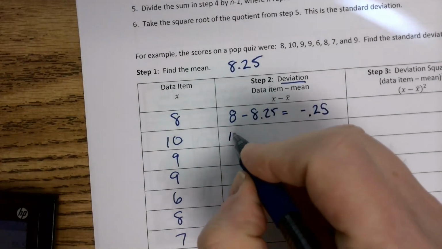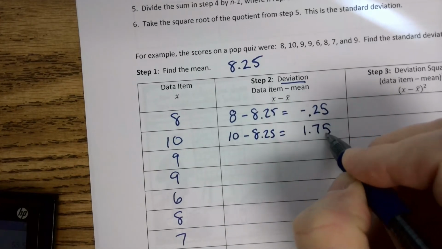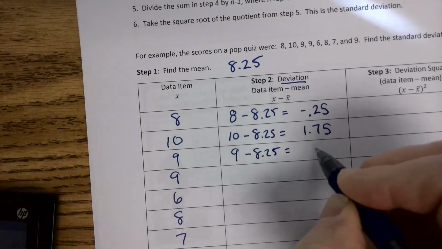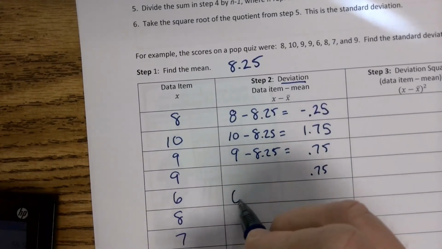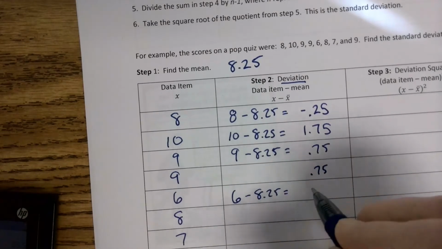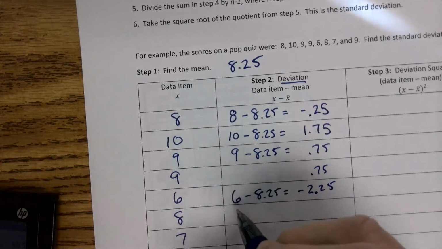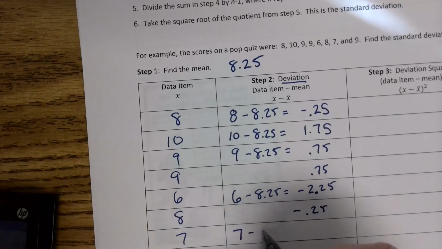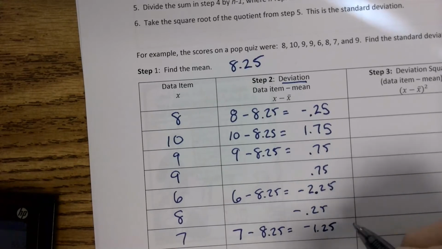This is 10 minus 8.25, which is 1.75. 9 minus 8.25 is 0.75. 6 minus 8.25 is negative 2.25. We already got the 8, negative 0.25. We don't have a 7. And a 9 we already had is 0.75.